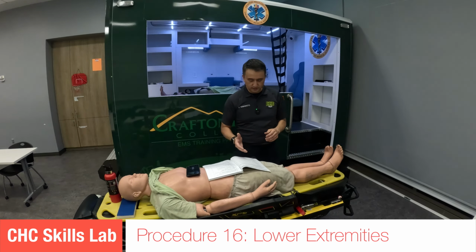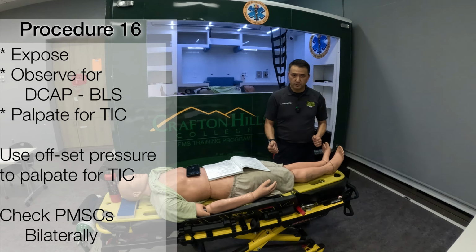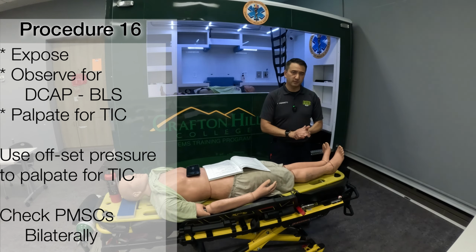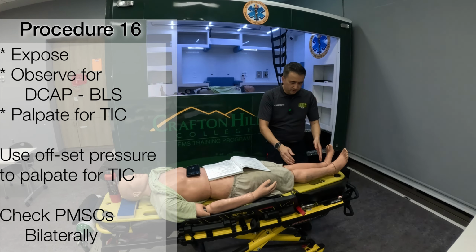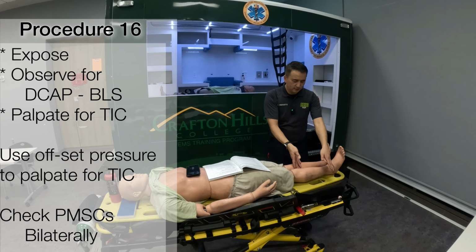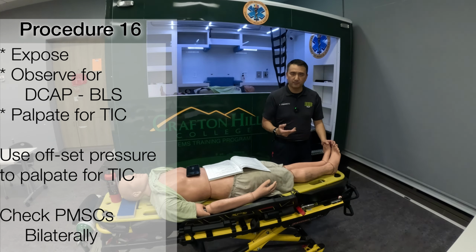Off to number 16, lower extremities. As with the other parts, we're going to expose and observe for DCAP-BLS. You want to verbalize it even if it's exposed already. Expose and observe for DCAP-BLS. Then I'm going to palpate for TIC using offset pressure bilaterally. At this point, I'm going to check for PMSCs, which is pulse, motor, sensory, cap refill.